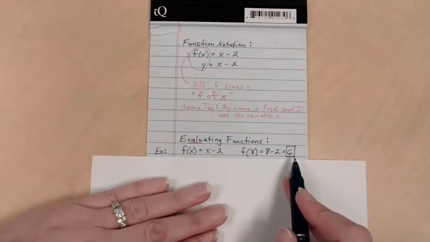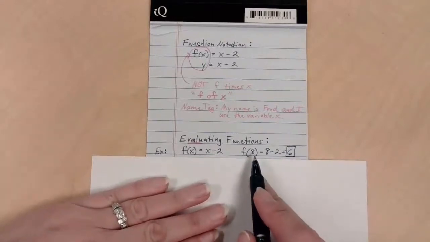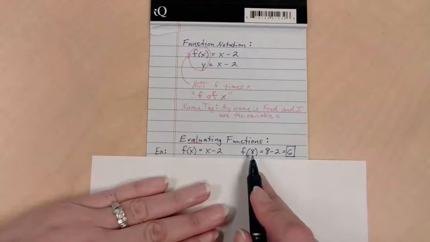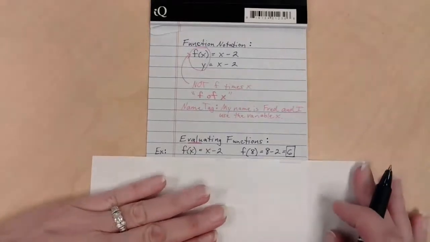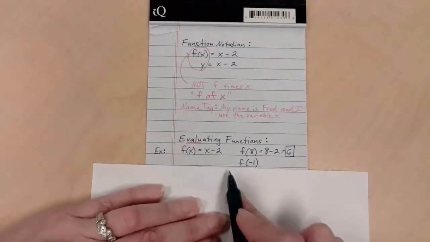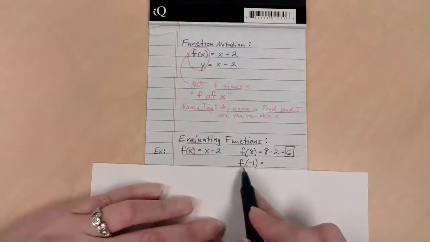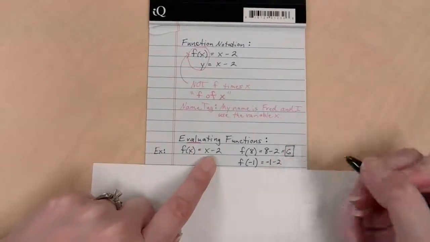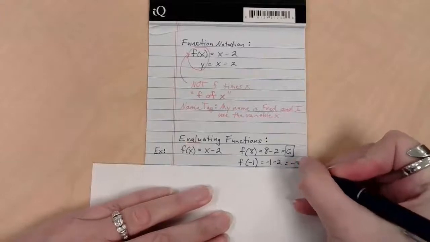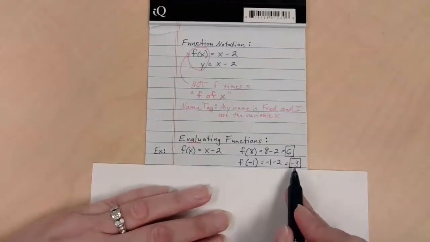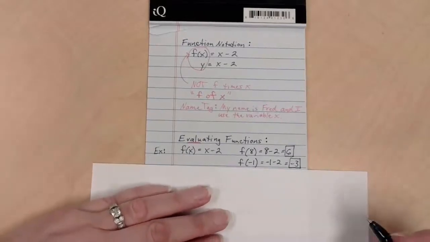f of 8 is 6, which, by the way, means that 8 is independent and 6 is dependent, because the 6 depended on the fact that we put 8 into the function. Let's do one more. What about using Fred with -1? Again, same function, but this time, instead of the x, what if I use a -1? Instead of the x, I'm going to put a -1, so it's -1, and then still -2. What is -1 minus 2? That is -3. And there we go. Now I have another pair. I put in a -1, I get out a -3. Independent is the -1, and the -3 is dependent upon the fact that we put a -1 into things.